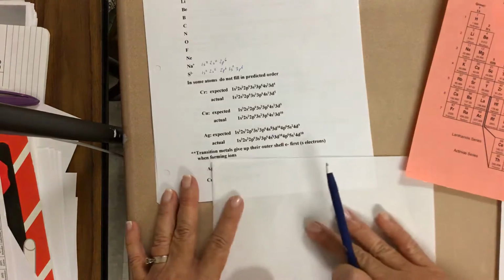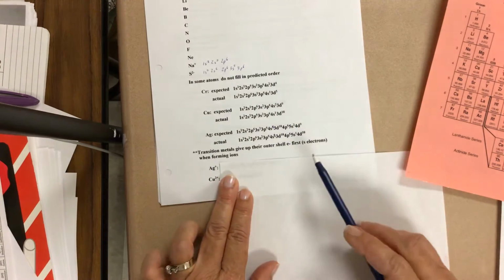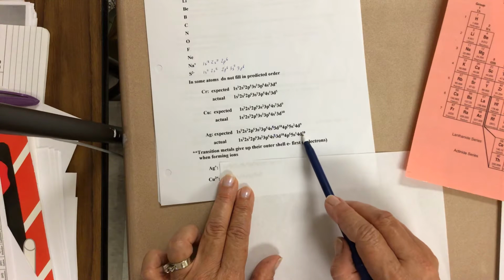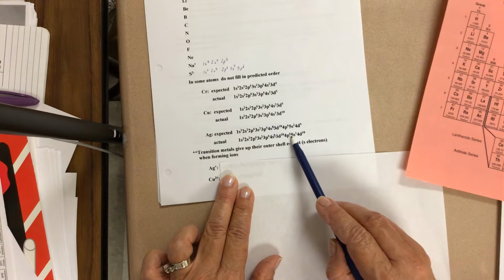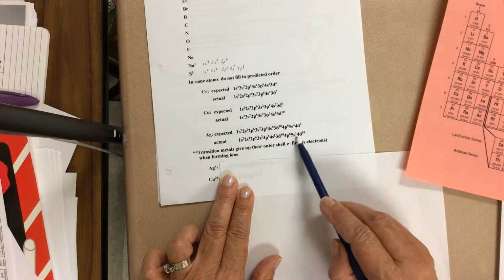Now, if you have the silver ion, it has a plus charge, so that means it lost an electron. Even though at the end of the electron configuration we have 5s1, 4d10, and 4d is higher energy than 5s, the 5s, the fifth energy level, is on the outside of the 4d.